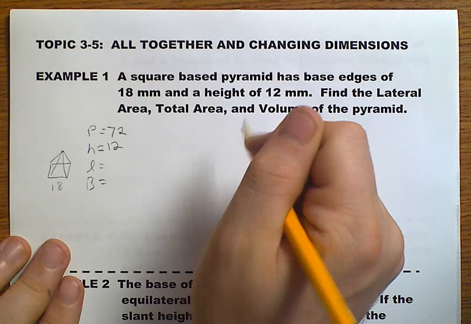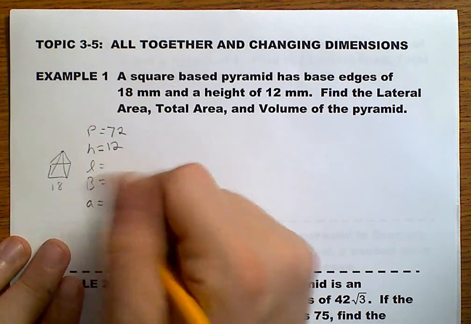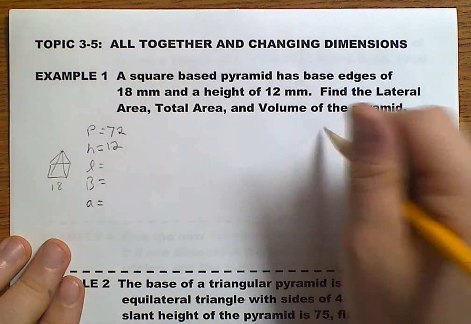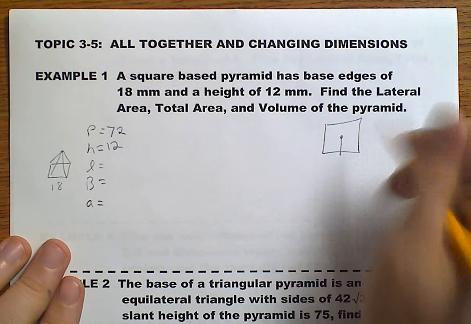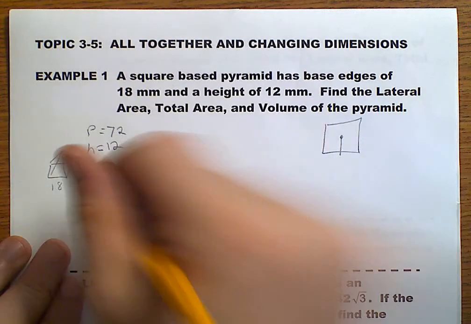It helps if we find our apothem. Well, our apothem of a square is quite easy. It's just half of the side. So our apothem would be 9.